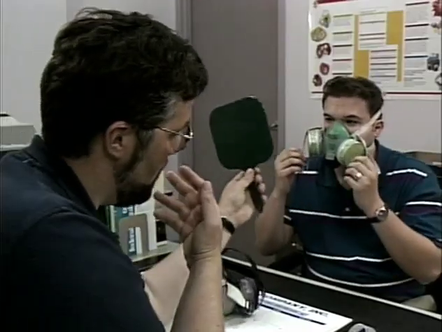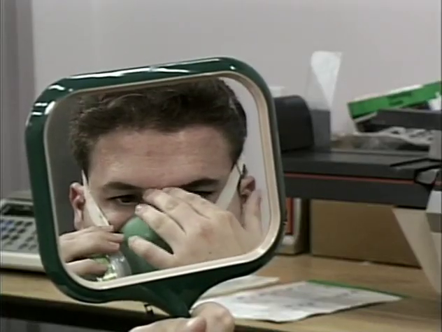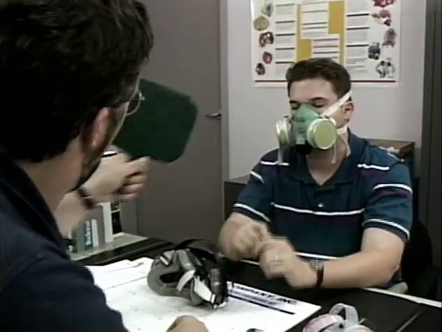There must be no gaps between the respirator and your face. Standing in front of a mirror is a good way to check for openings. Even after fitting and testing, your respirator may still feel bulky and awkward. Getting used to wearing one takes time. If you practice wearing your respirator at least 5 minutes a day, you will soon be comfortable with it.